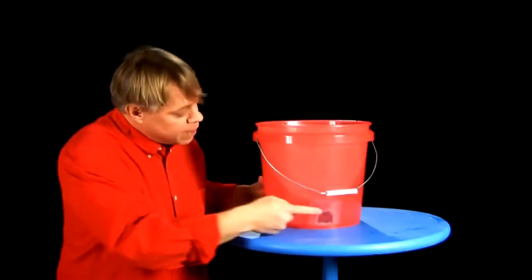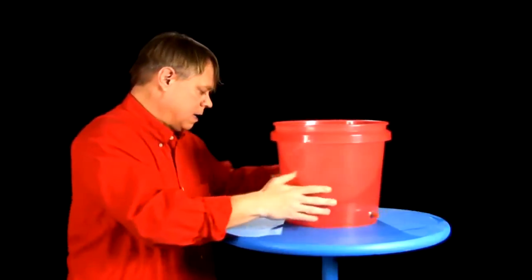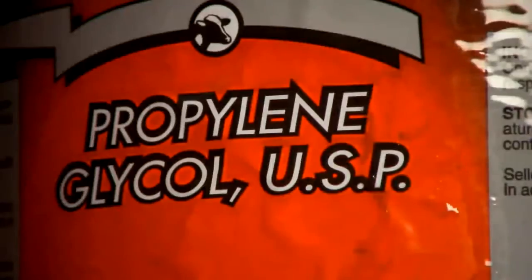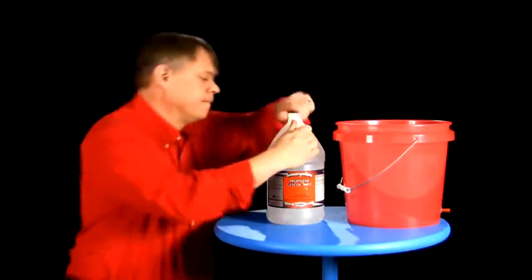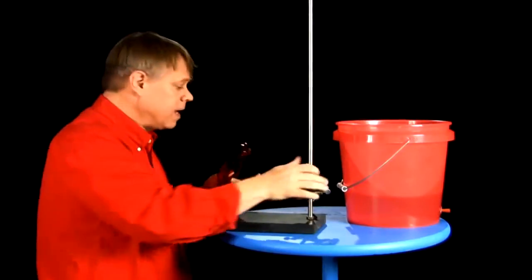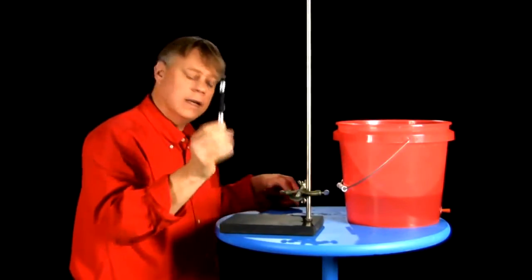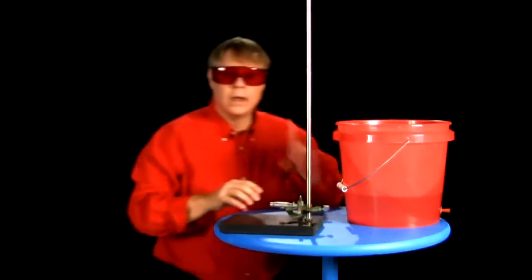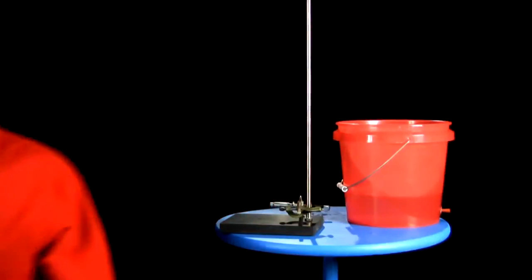I have a bucket that I've modified with a window in front. And on the other side, I put a stopper in this hole right here. I have a bottle of propylene glycol with just a little bit of creamer in it, a ring stand, and of course, a laser pointer. Now, keep your eye on this plug when I turn out the lights.